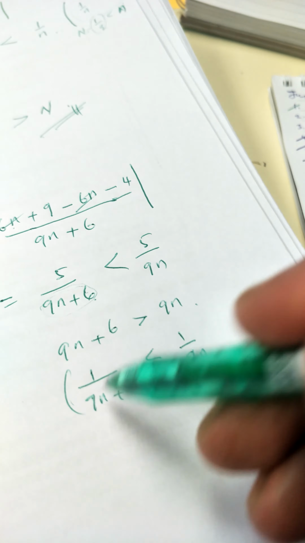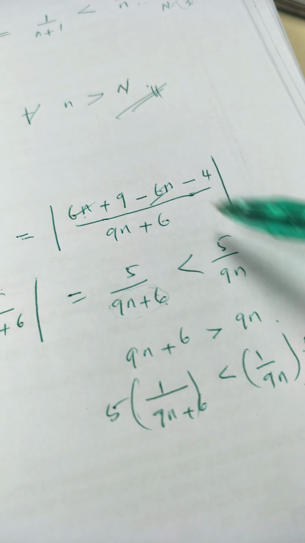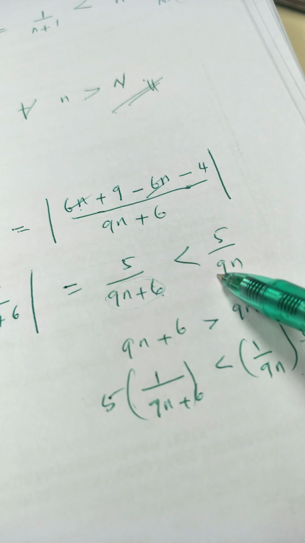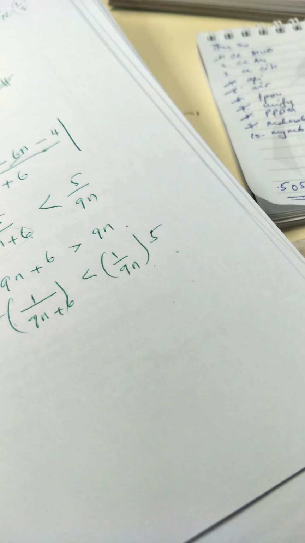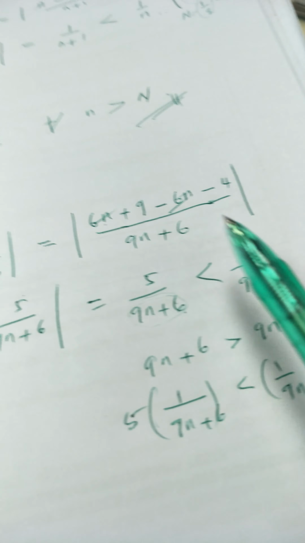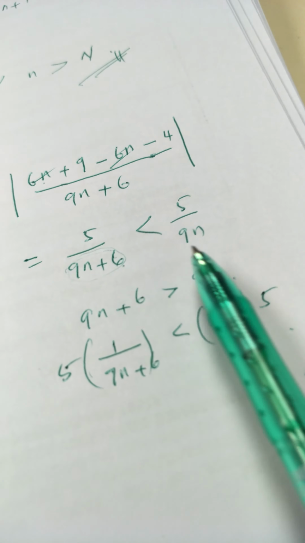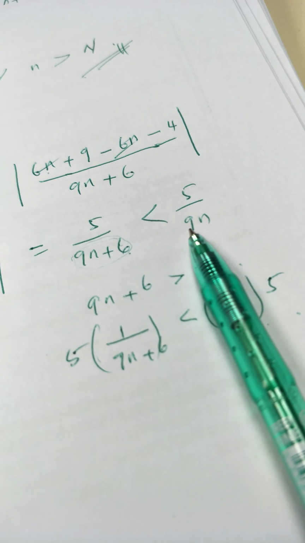You can multiply by 5, and then we get the inequality that we need. Now |u_n minus L| is less than 5 over 9n.